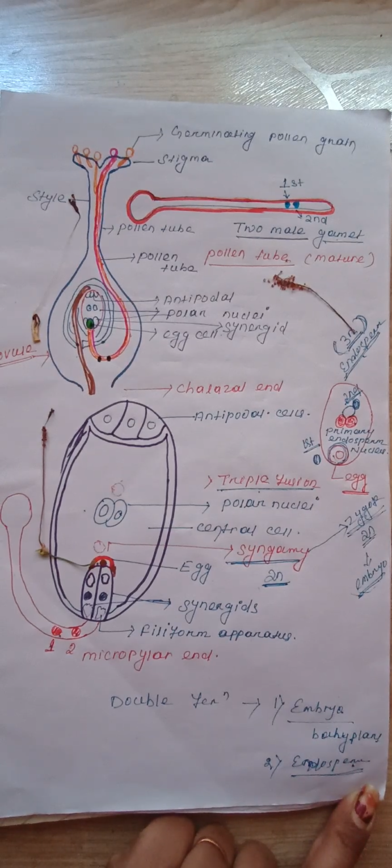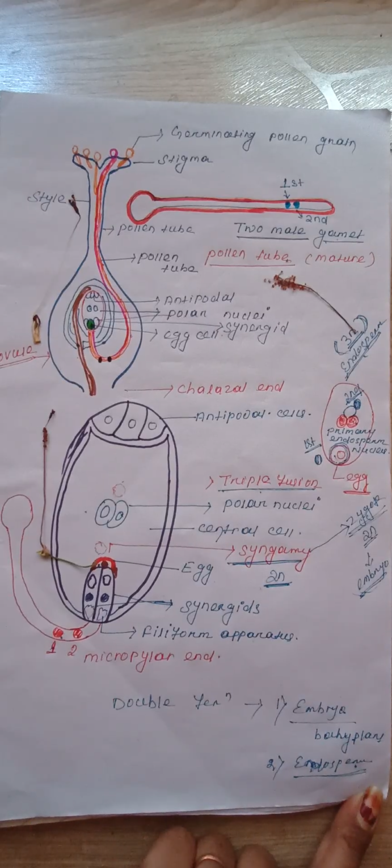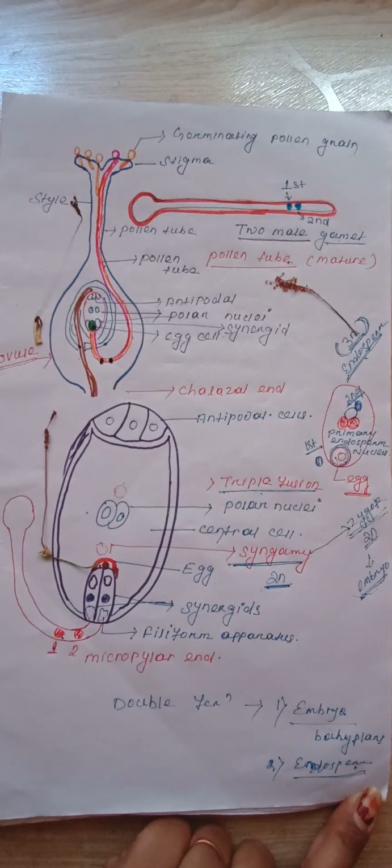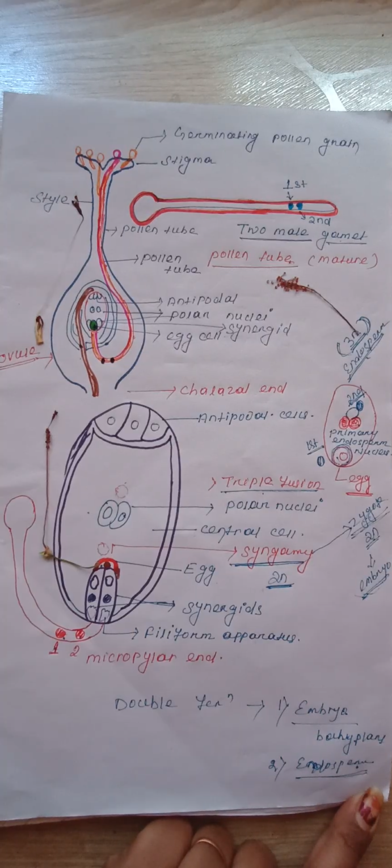Double fertilization. What is double fertilization? Double means two. Here the fertilization occurs twice. Two times fertilization. Why two times? How two times? It is all about double fertilization. What is the process of double fertilization?